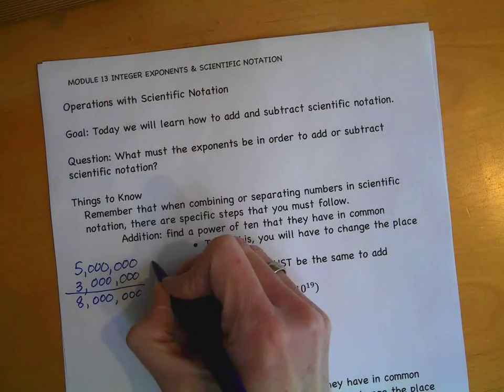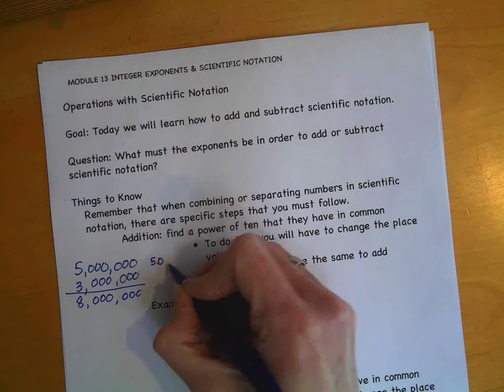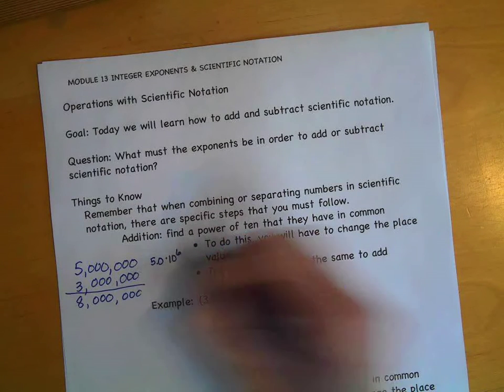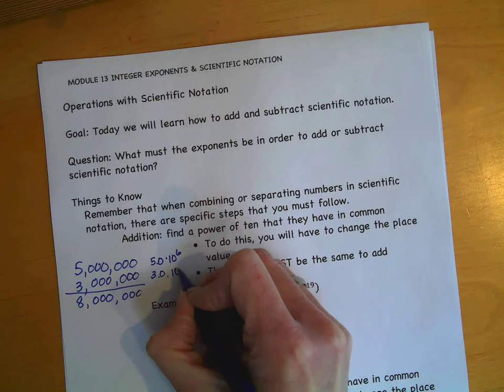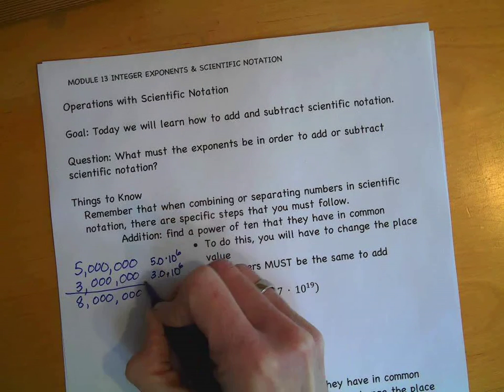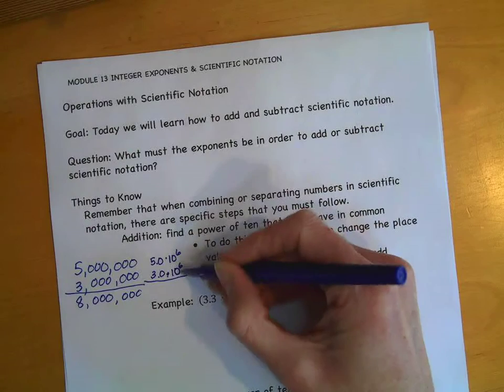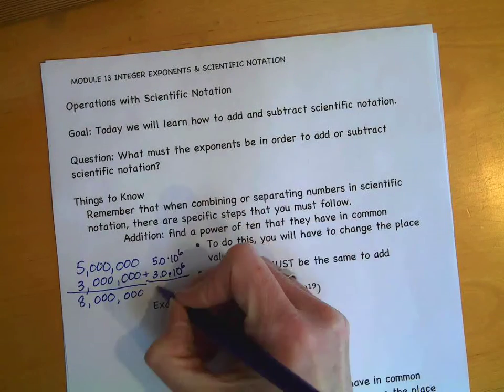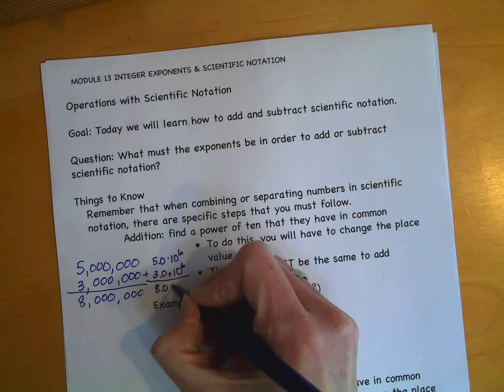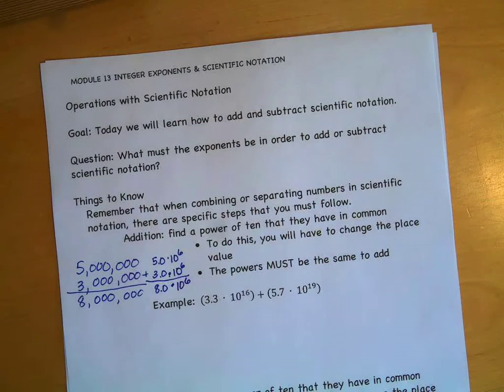If we look at that, this is really 5.0 times 10 to the 6th, and this is 3.0 times 10 to the 6th. Because they have the same exponents, now we can add them, and we get 8.0 times 10 to the 6th. That makes sense.